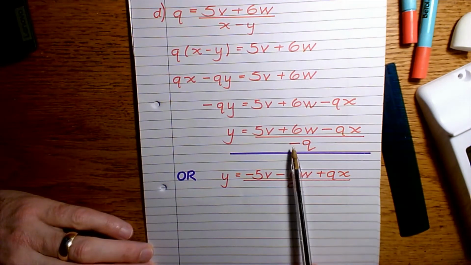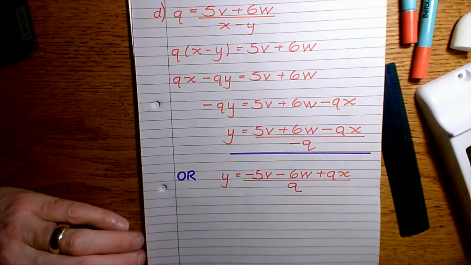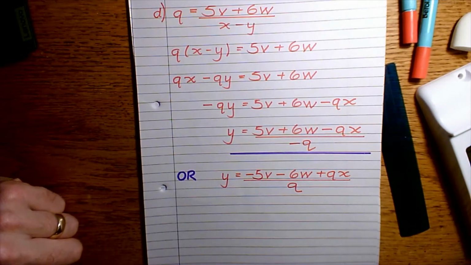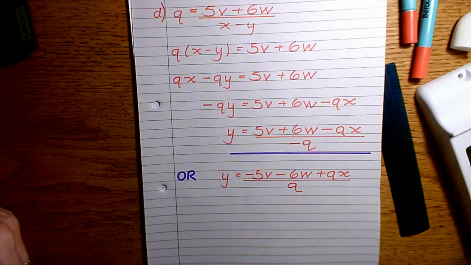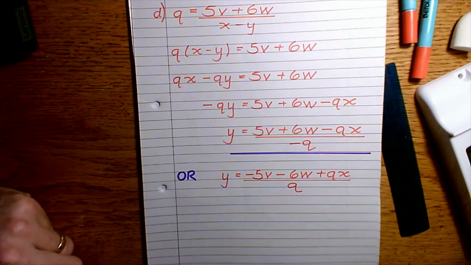Now, some people would prefer to avoid having a negative Q in the bottom, so they would change all the signs. Just be aware that our formulae are now sufficiently complicated that there may be alternative answers. That's something, particularly if you're using a textbook, you need to get used to, because if your answer is not exactly the same as the one in the back, it may be equivalent. So, for example, you may get this answer, which is actually equivalent to that. Okay.